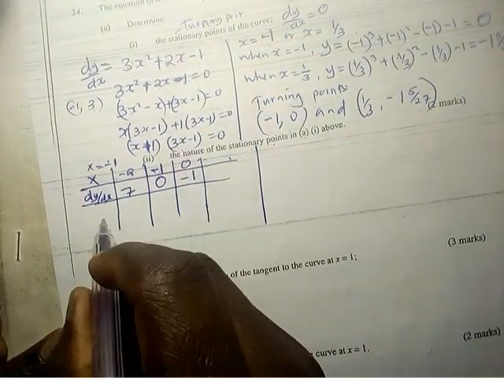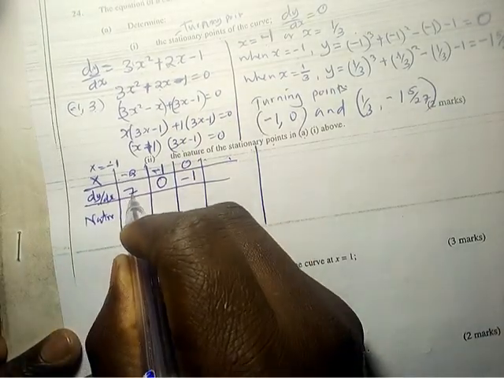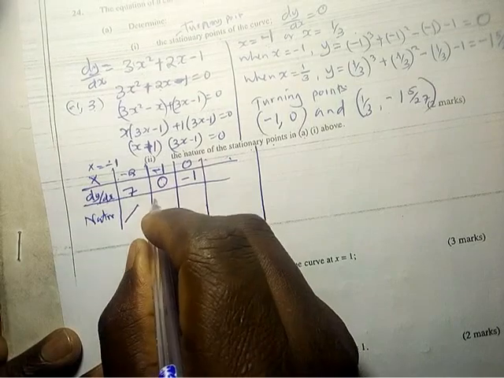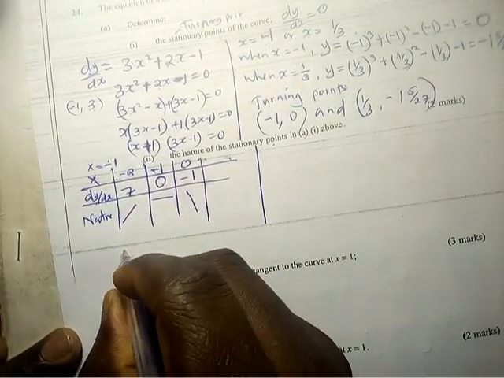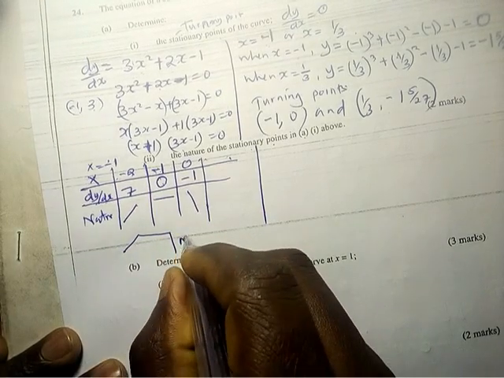So what will be the nature here now? This one is the column for the nature. This is +7, so it is going up. 0 it is flat, and then negative it is going down. So you will realize that this one is like this, and this is what we call the maximum.